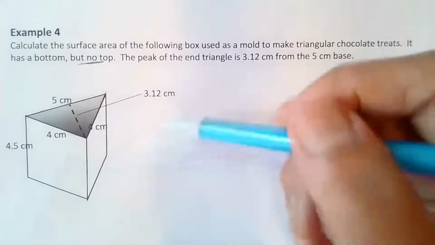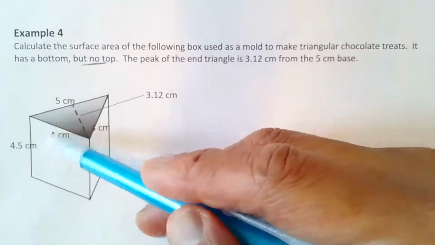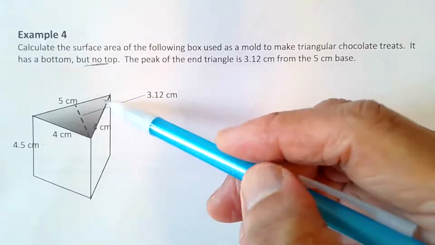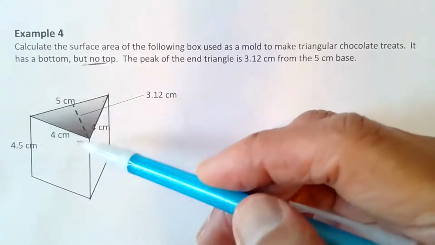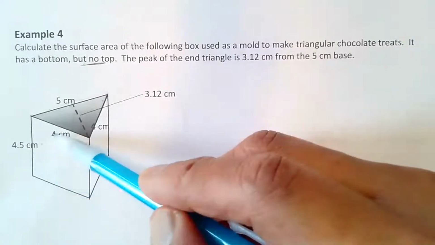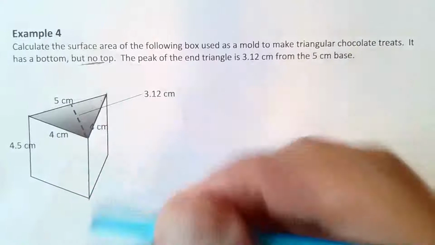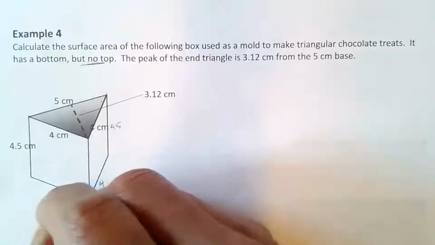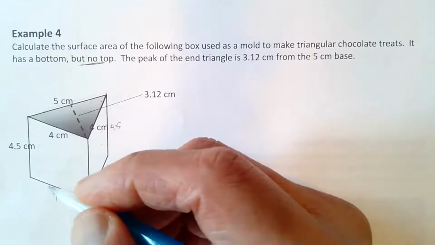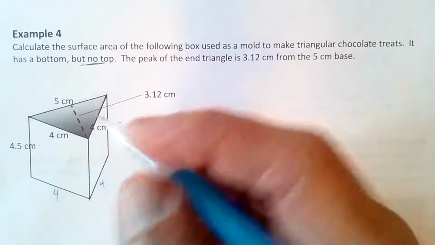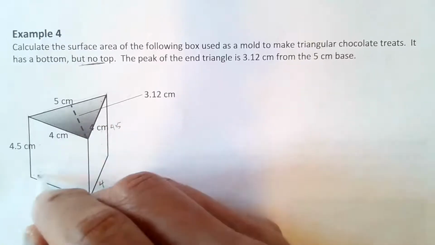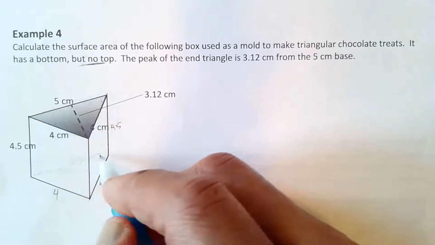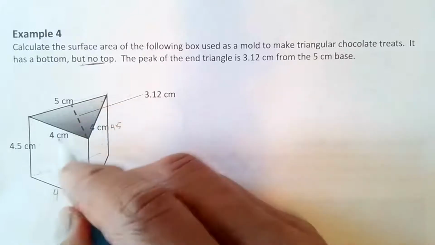Now you have to find the surface area of the sides. They have 3 sides, and notice all of the sides have the same dimensions: 4 times 4.5. There's a triangle at the bottom here, exactly like the one at the top, but we're only finding the area for one triangle because there's no top.